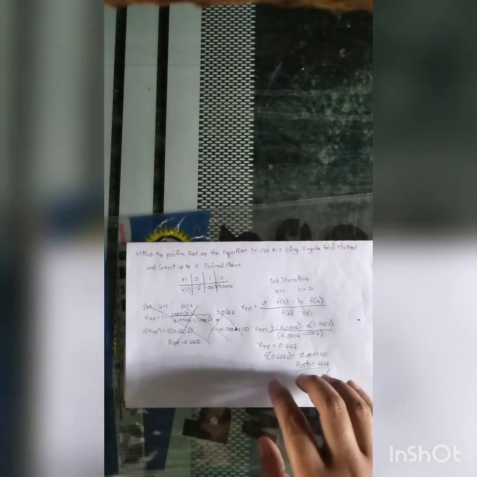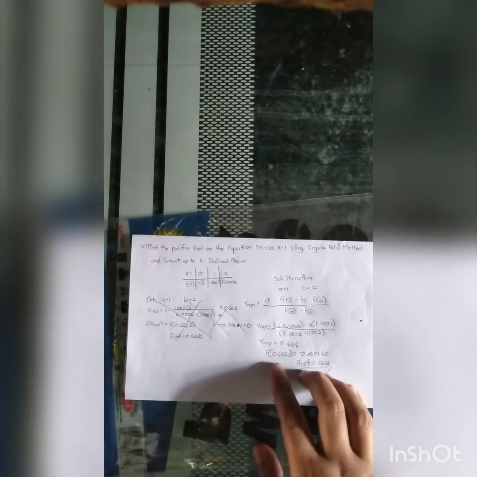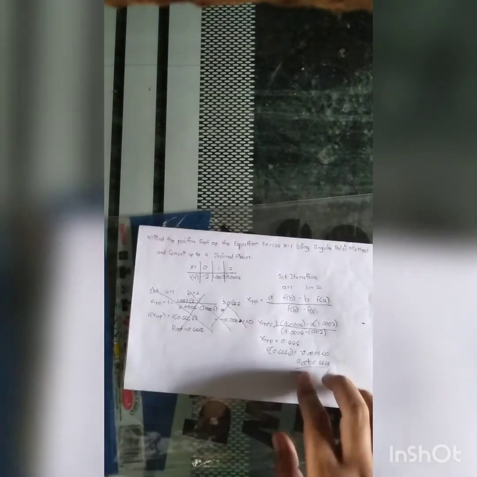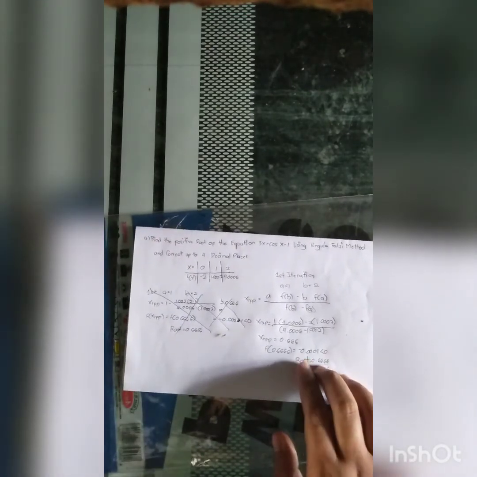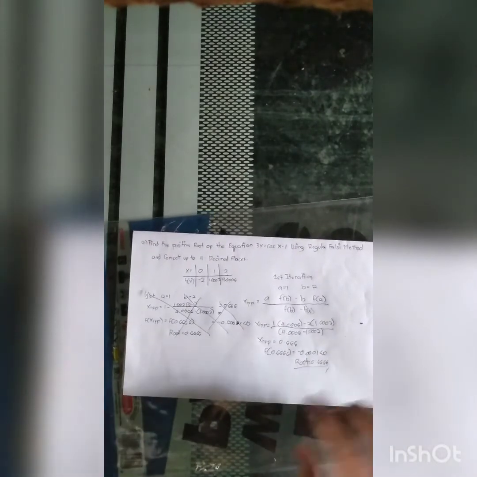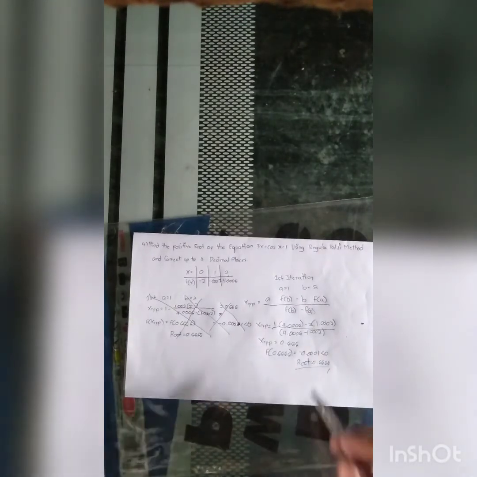So when f of the Regula Falsi point, or f of 0.666, is equal to 0.0001, less than 0, our root is 0.6666.